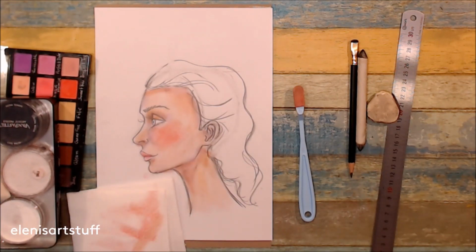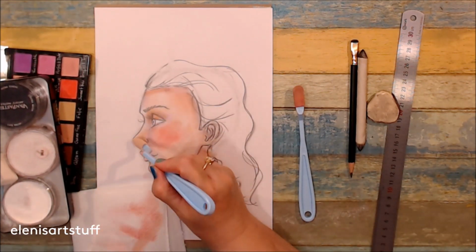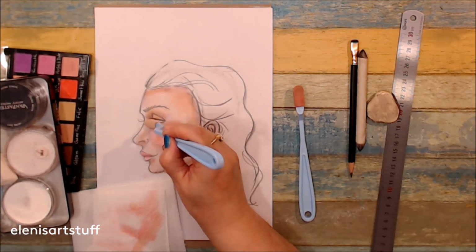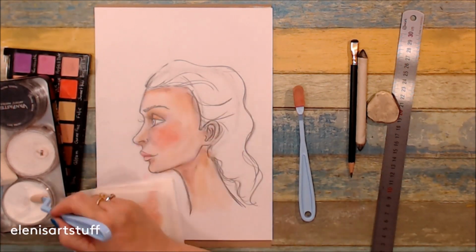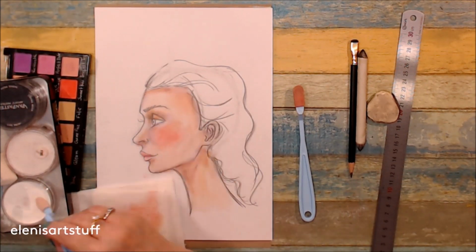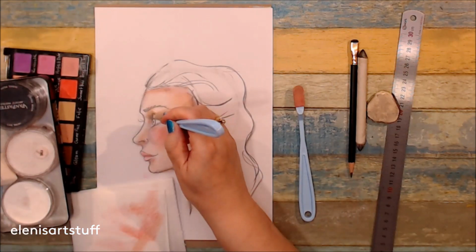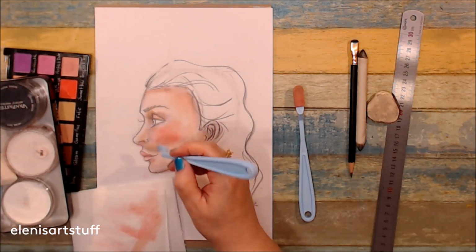And the highlights I put on the nose, on the forehead, under the eyebrow, over the lips, on the chin, and on the cheekbone.